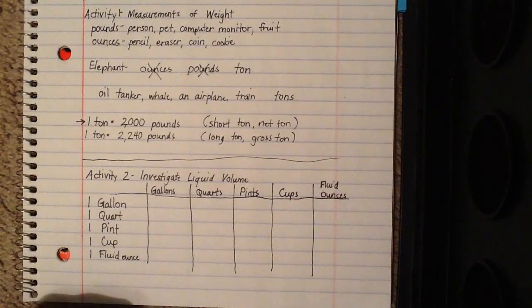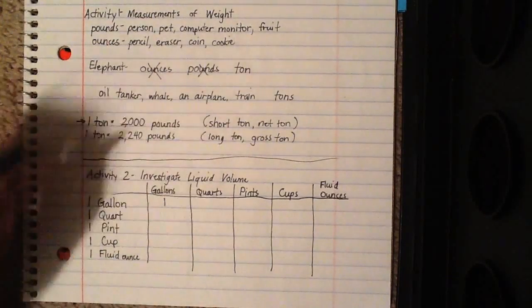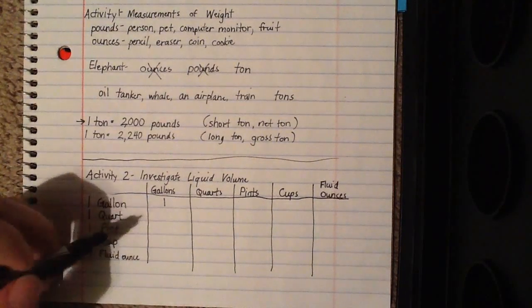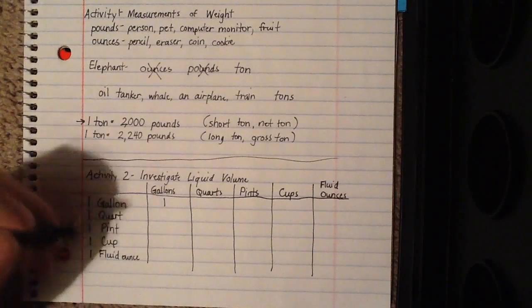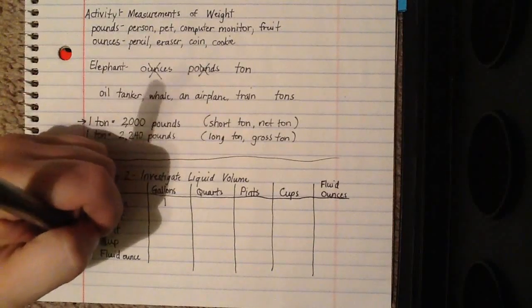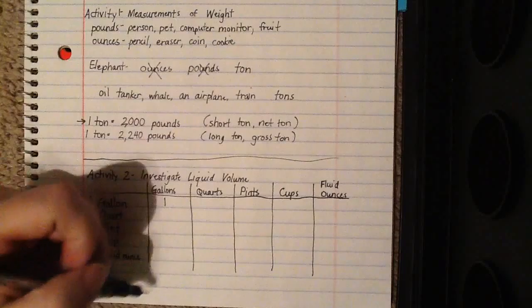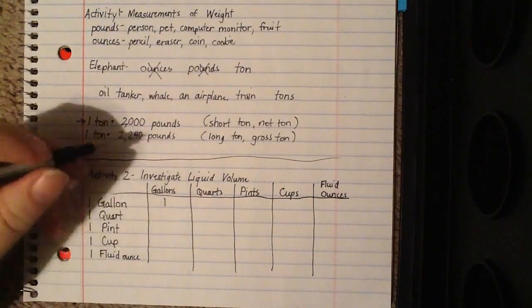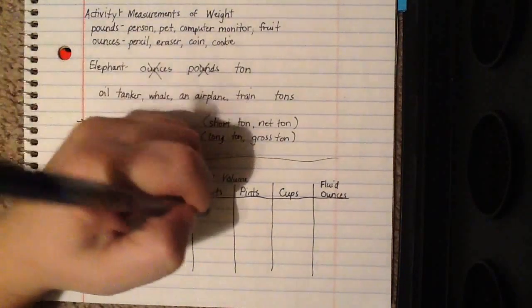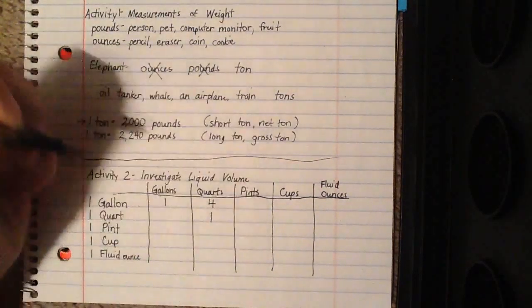Now we're going to fill in this chart. So 1 gallon equals 1, right? Can a quart equal a gallon? No. Can a pint? Nope. Can a cup? Can a fluid ounce? So nothing else here can equal 1 gallon. How many quarts are in 1 gallon? Well, there's 4 quarts in a gallon, and then there's 1 quart.